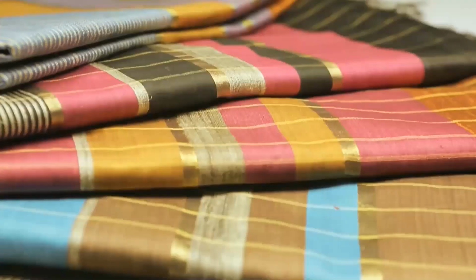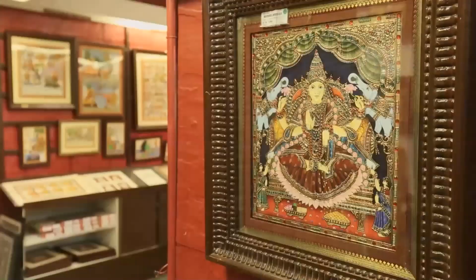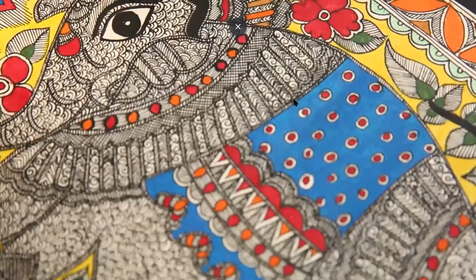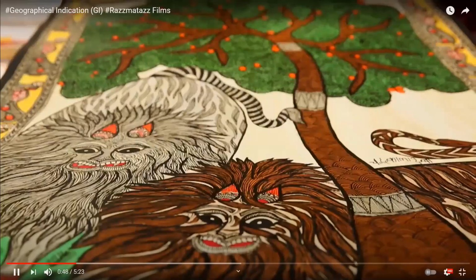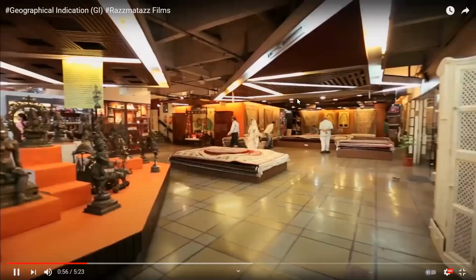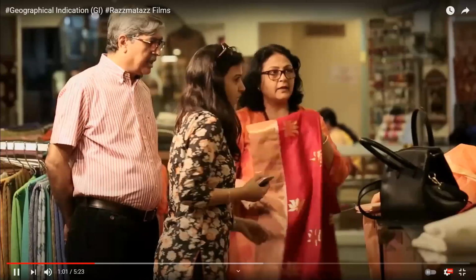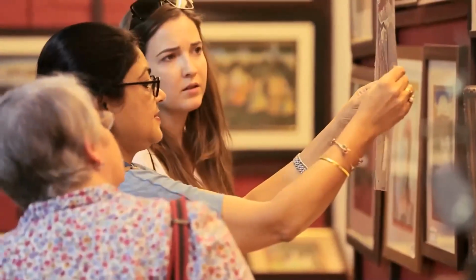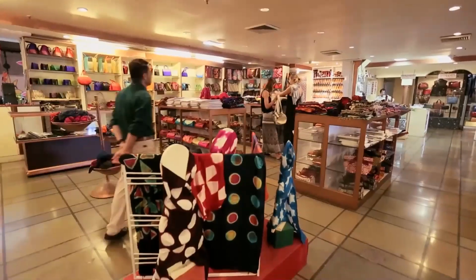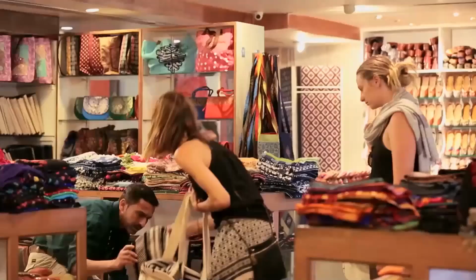Bhagalpur silk, Tanjavur painting, Madhubani painting, India indeed is a fascinating reservoir of many such exquisite products. This rich cultural heritage of India has attracted consumers not only from all over the country, but from all over the globe. This provides an immense potential for boosting our exports, as well as the economic prosperity of our artisans and weavers.